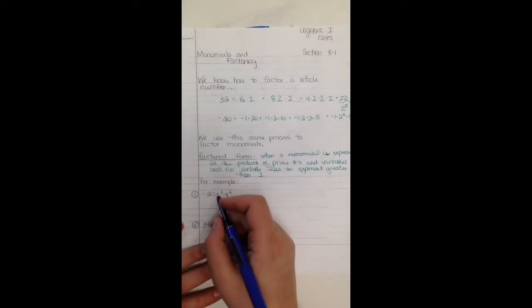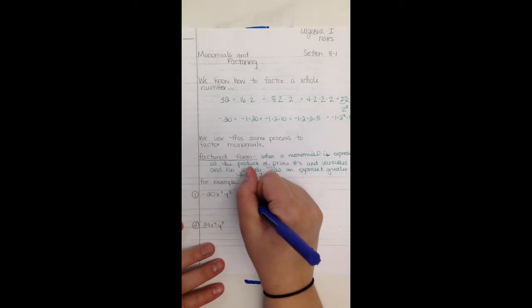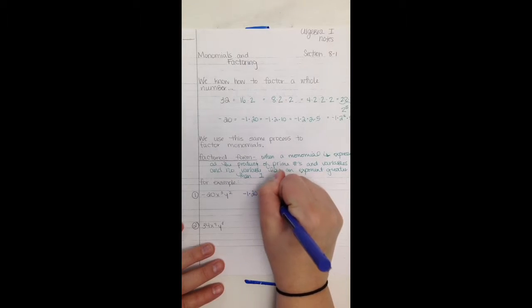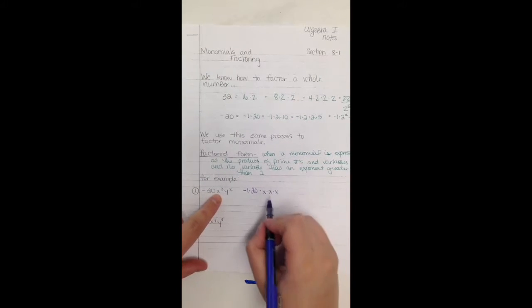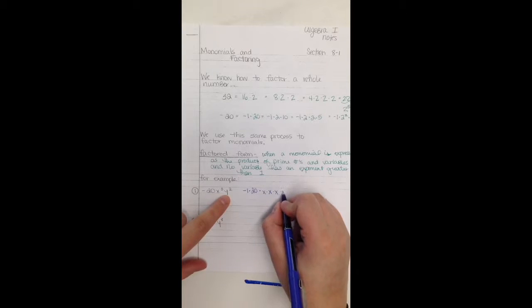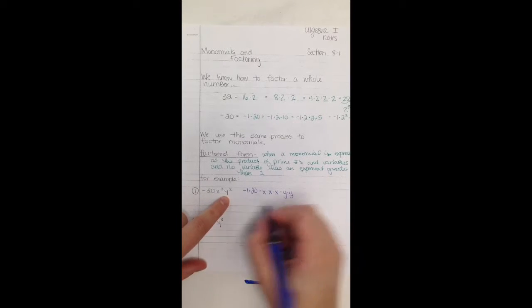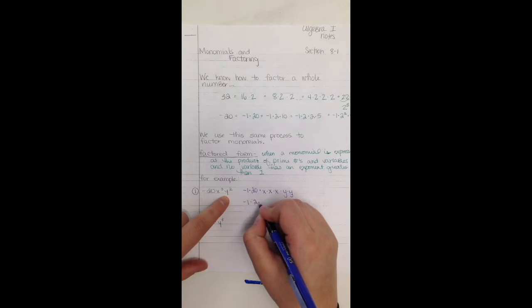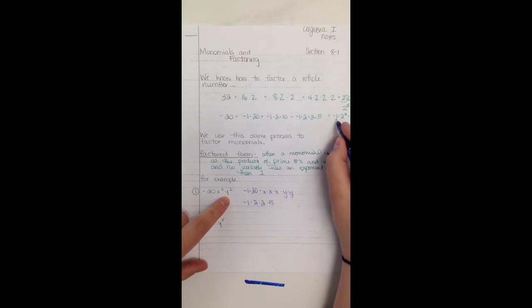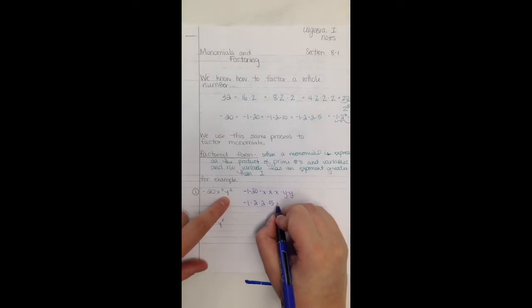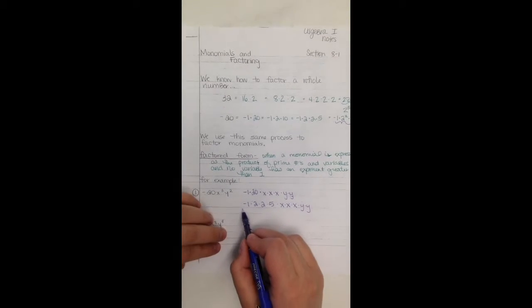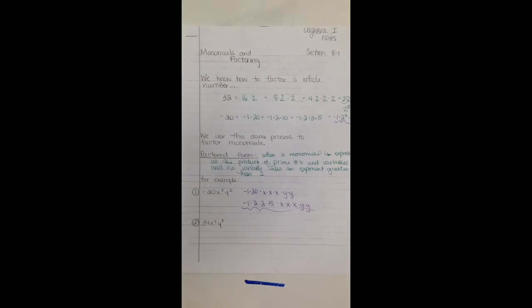Okay, so let's take a look at these examples. I have negative 20 x cubed y squared. So I'm going to rewrite this as negative 1 times positive 20 times x times x times x. X cubed is just x times x times x. And then times y times y, that's y squared. Now the only thing I have left to do is to factor the 20. So negative 1 times 2 times 2 times 5. I'm just taking that from up here because we've already done that one. And then times x times x times x times y times y. And that's the answer. That would be the factorization of that monomial.